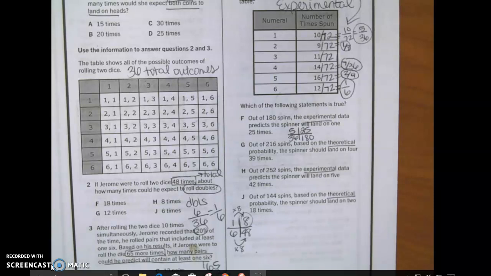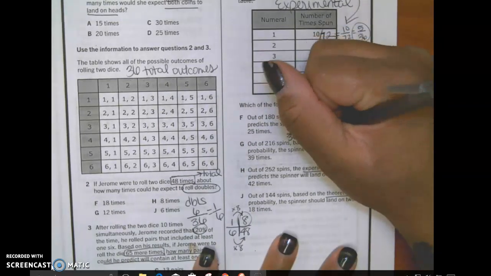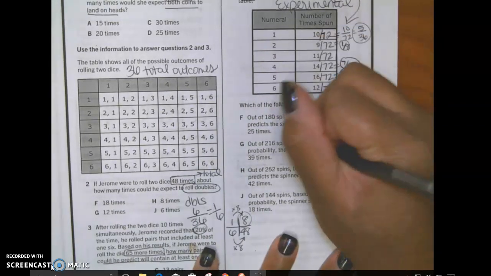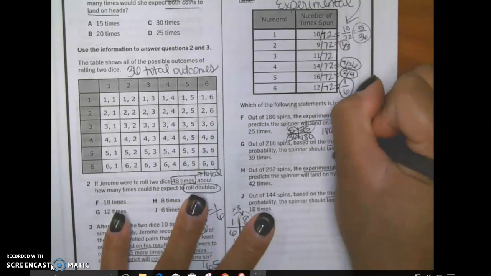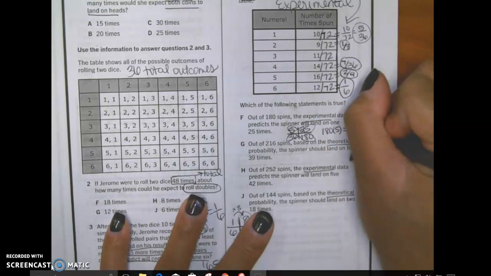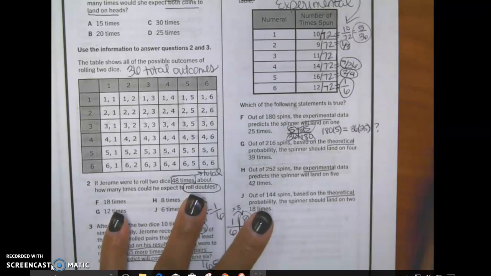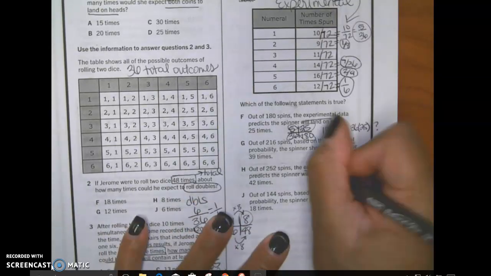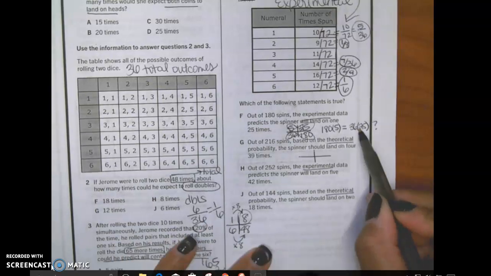Multiply how? I said, cross multiply. You don't have to divide here because I have all 4 spots filled out. So I need to multiply 180 times 5 and see if it's equal to 36 times 25. Is this true or not? Then go on to letter G. This says theoretical. I'll come back and do the multiplication later.